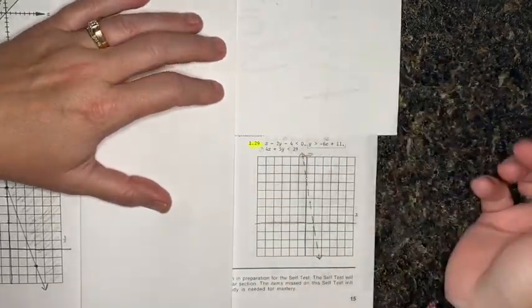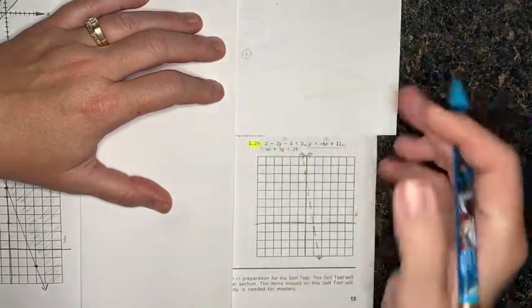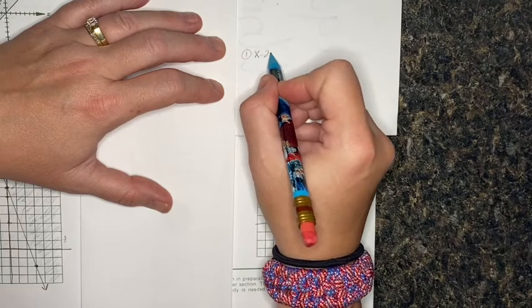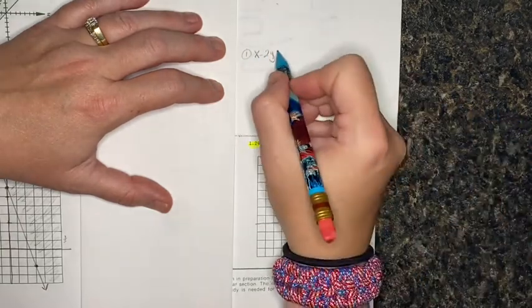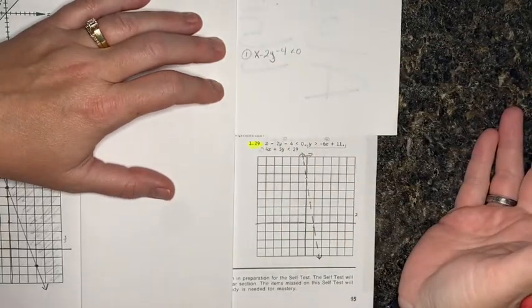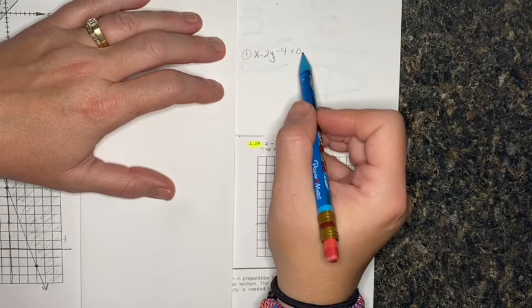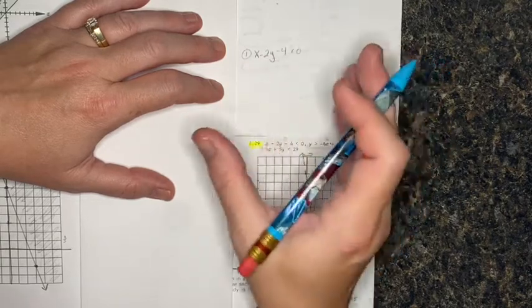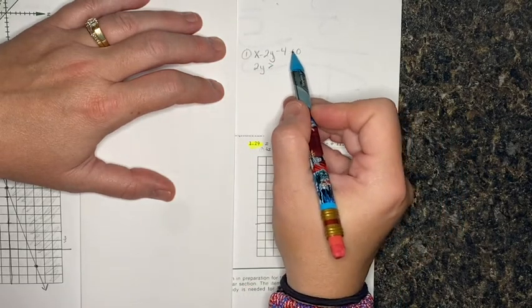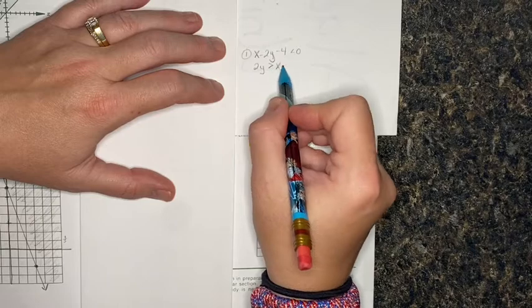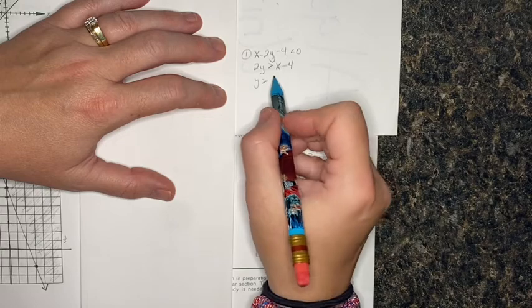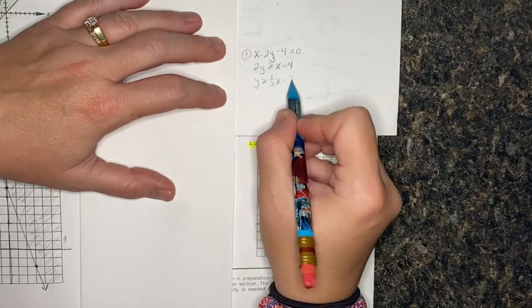But now let's take a look at equation number 1. And I'll just put a 1 right here, okay? Equation number 1 is x minus 2y minus 4 is less than 0. So we need to solve for y. We're going to do that by adding 2y to both sides, but then I'm going to switch the equation around. So it's 2y is greater than x minus 4, right? We divide by 2 across the board. We have y is greater than 1/2 x minus 2.